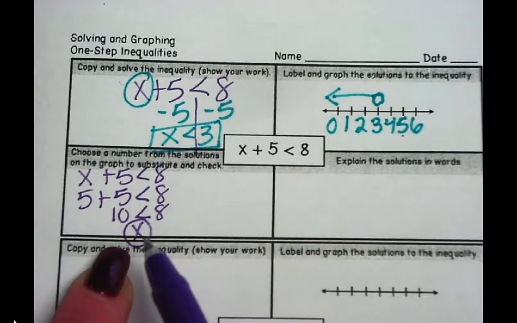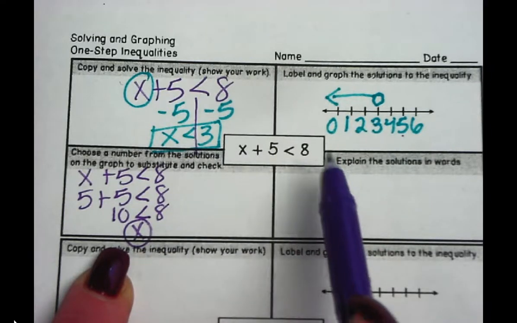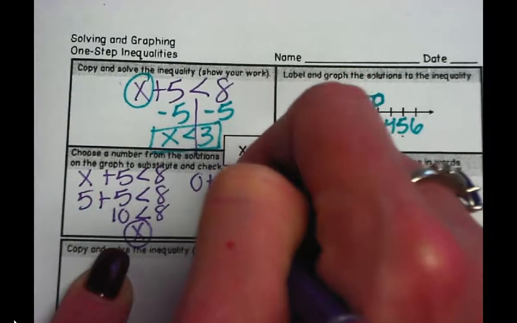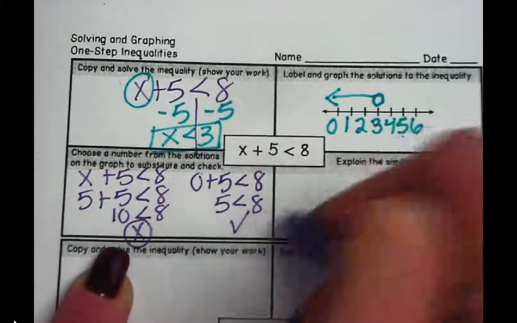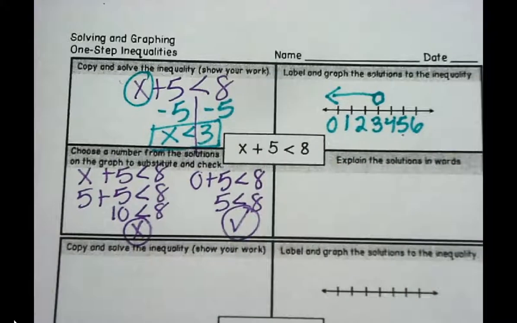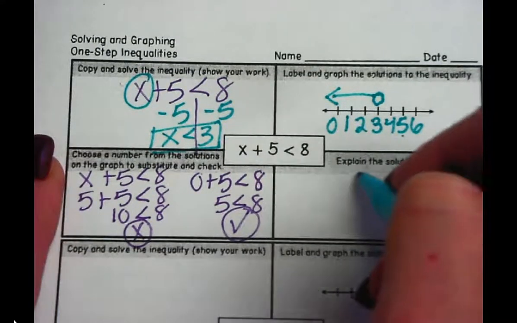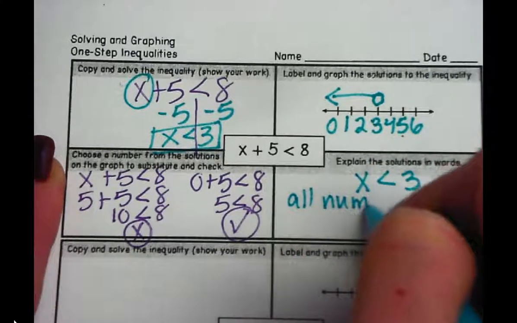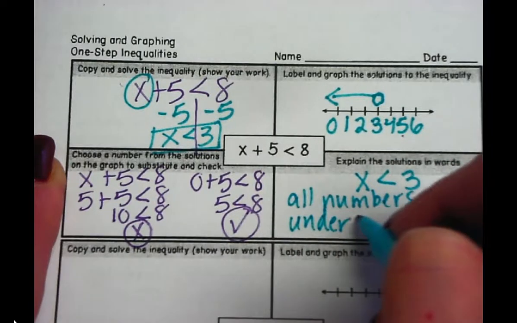Let's pick a number that will work. How about 0? Will 0 work? Is 0 less than 3? 0 works. So I'm going to put in 0 plus 5 is less than 8. 5 is less than 8, and this one checks. So we're going to explain our solution in words. Our solution set is x is less than 3, so it's going to be all numbers under 3. That's another way you could say it. Under or below 3.